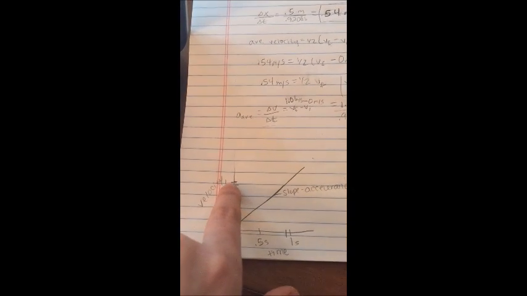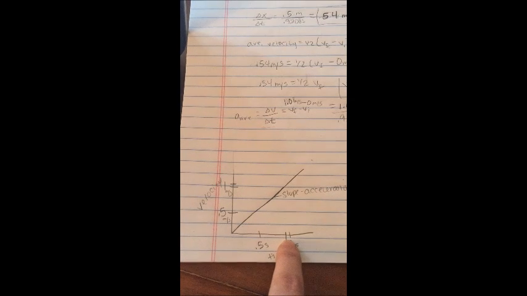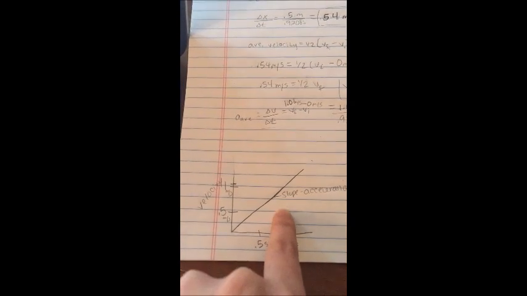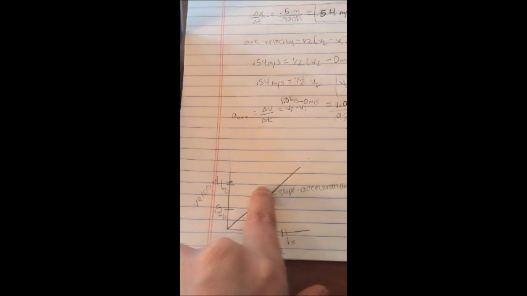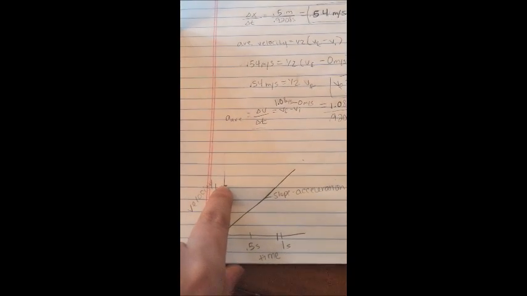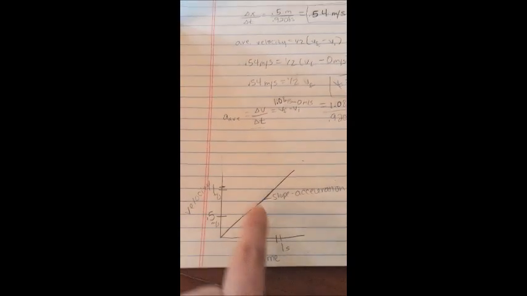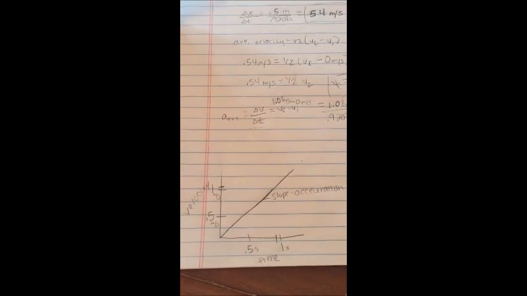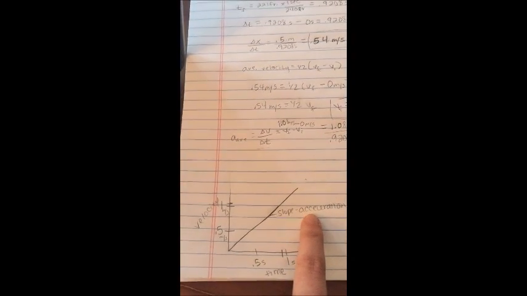And at 0.9208, the velocity is 1.08, and then as you can see, the slope is also constant, which shows the acceleration.